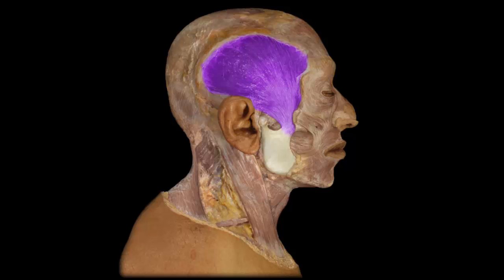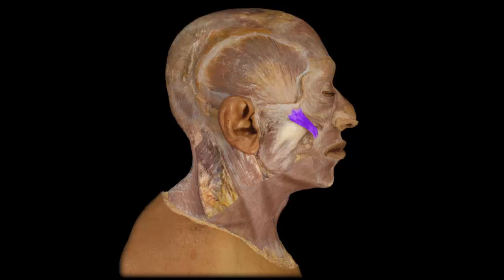The next muscle to identify is the zygomaticus. Here we'll identify the zygomaticus in purple. Attaches to the zygomatic bone and also to the upper angle of the mouth. When this muscle contracts, it helps lift the mouth up, and it's one of your muscles of facial expression for smiling.